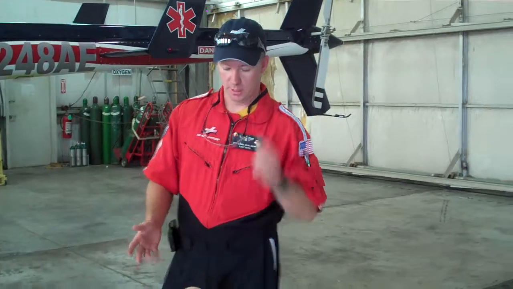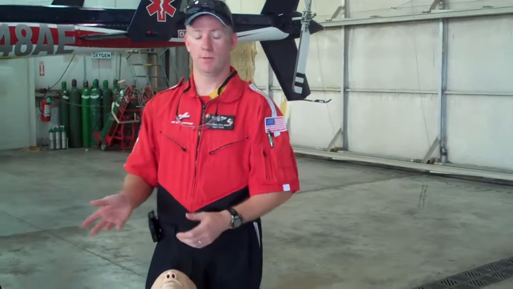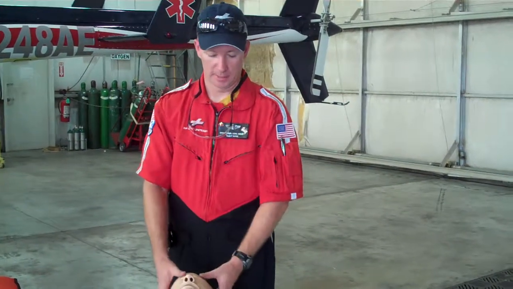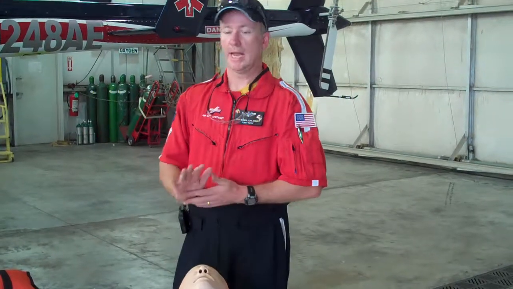Okay, so we've looked at bag valve mask ventilation of a patient in a non-emergent situation. We've demonstrated a very basic intubation at the bedside. So what can happen, and we're going to talk more about it in a pre-hospital setting, we have two options that could happen if we can't get the patient intubated.